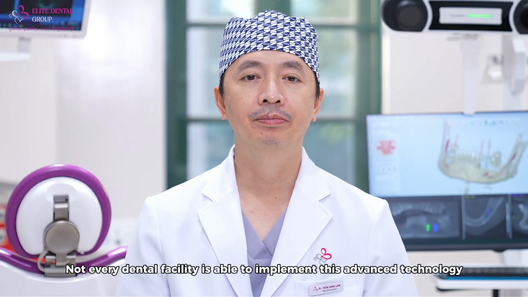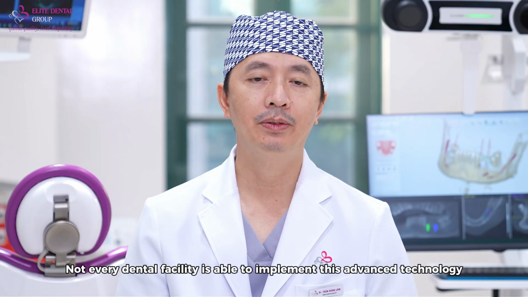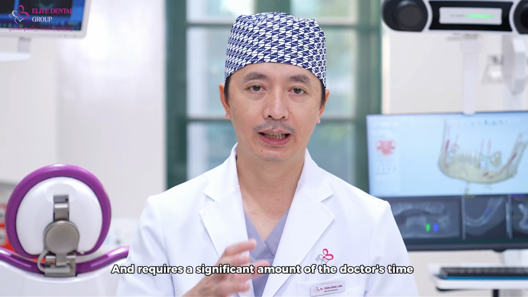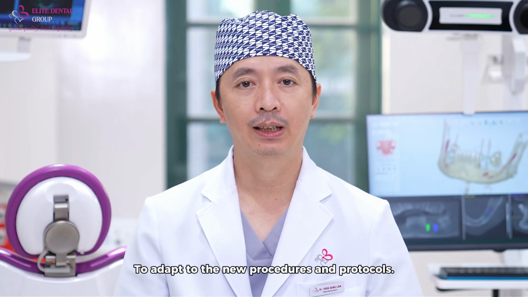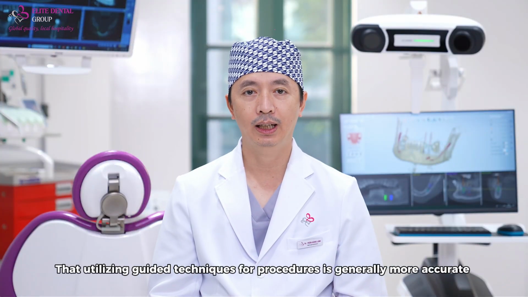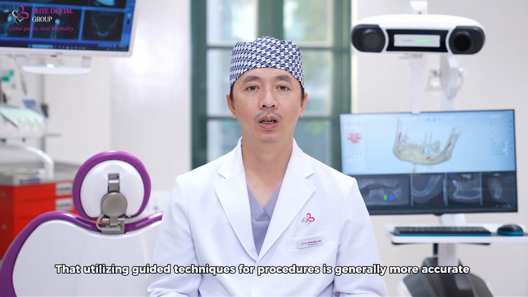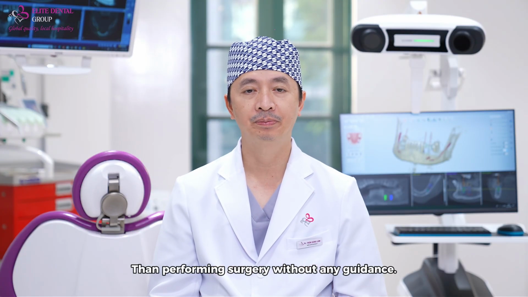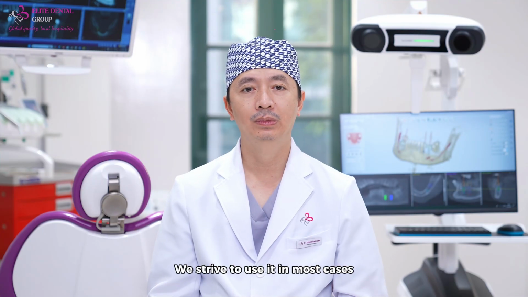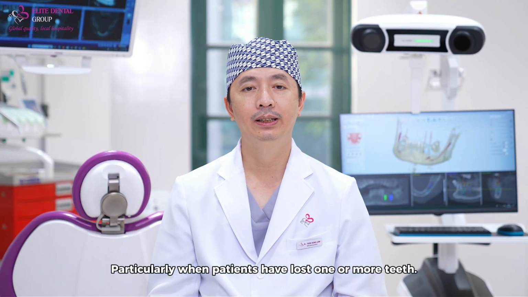Not every dental facility is able to implement this advanced technology because the investment in this sophisticated system is quite costly and requires a significant amount of the doctor's time to adapt to the new procedures and protocols. Research studies have consistently demonstrated that utilizing guided techniques for procedures is generally more accurate than performing surgery without any guidance. Therefore, when we apply this treatment, we strive to use it in most cases, particularly when patients have lost one or more teeth.